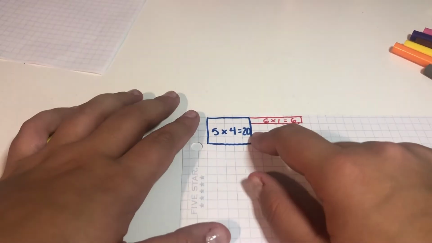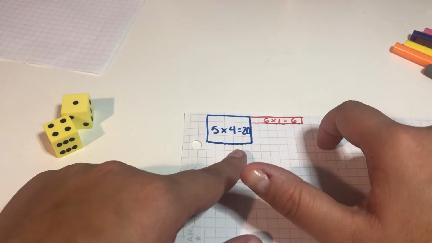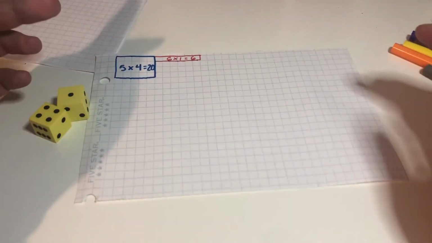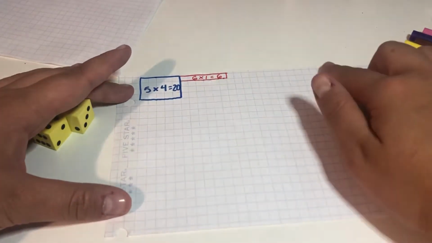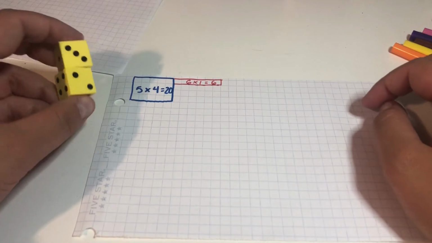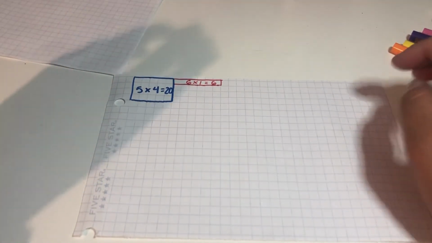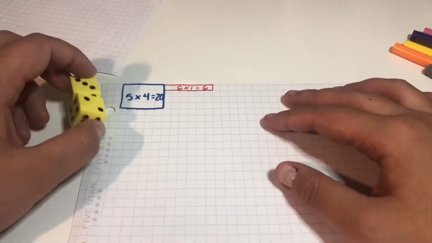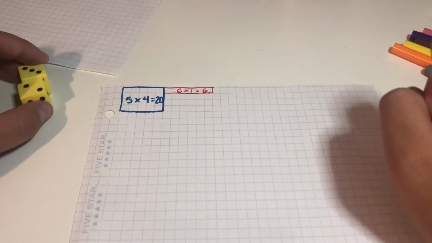Now you're going to draw these pictures right next to each other. So here's how you win the game. You have to be the first one to fill up your entire sheet of graph paper. Okay? So that's how you need to play this game. The first one to fill it up obviously wins. But make sure you don't get any of them wrong, because then you'll be in trouble.